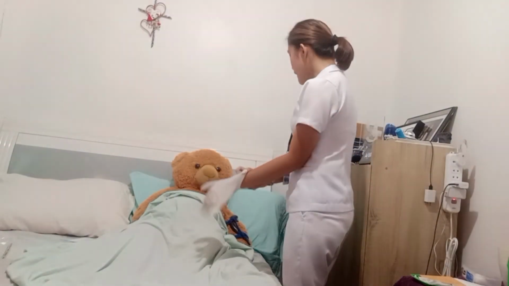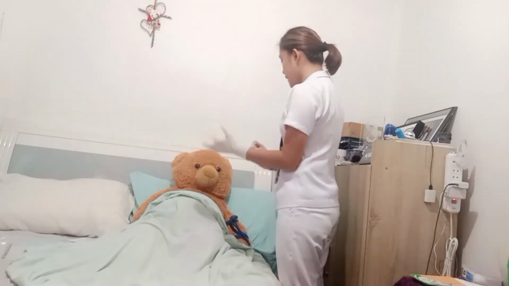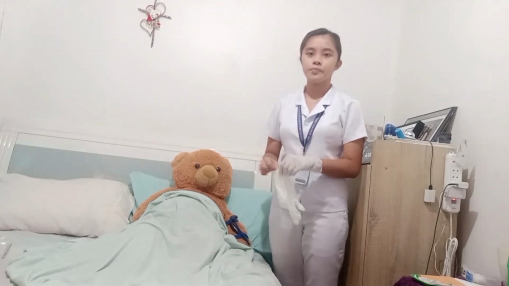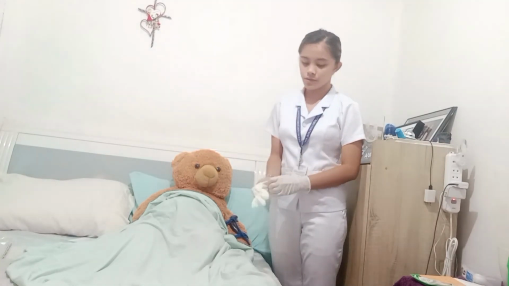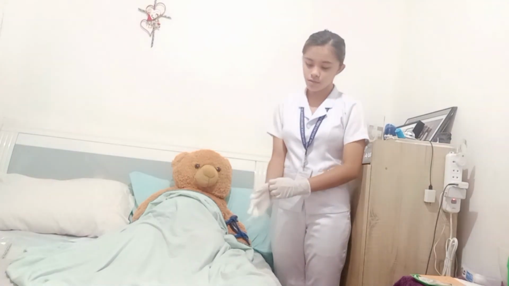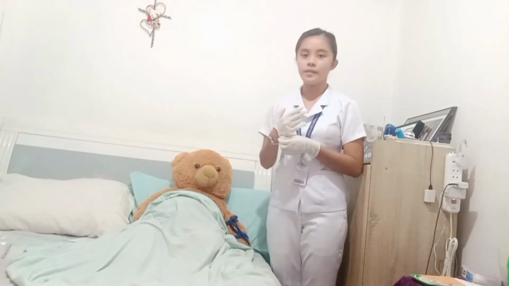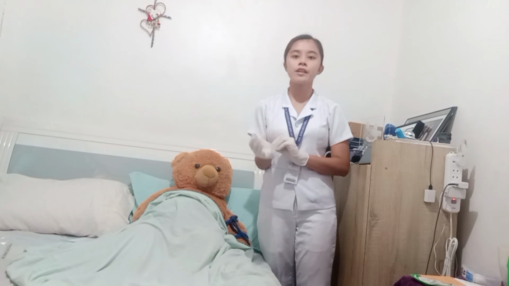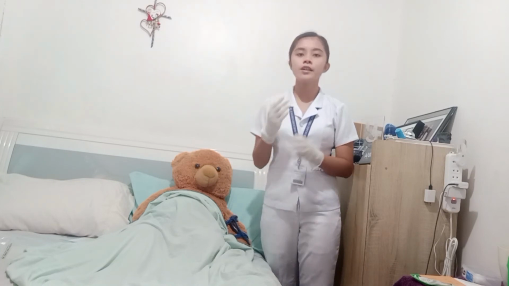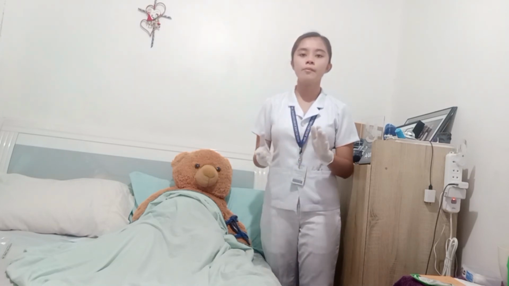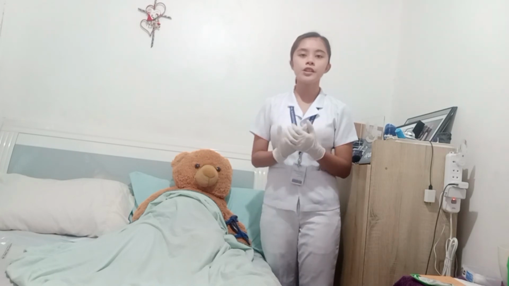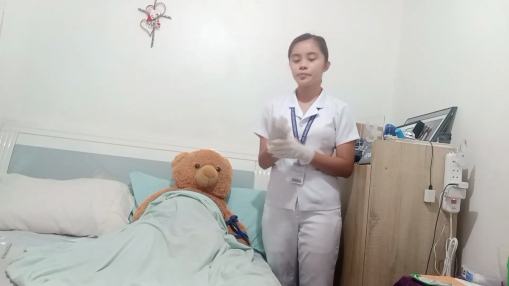Ma'am, may I ask, are you left-handed or right-handed? Okay, because my patient is left-handed, I will inject at her right arm, which is her non-dominant arm, because later on, after the injection, it will get sore.